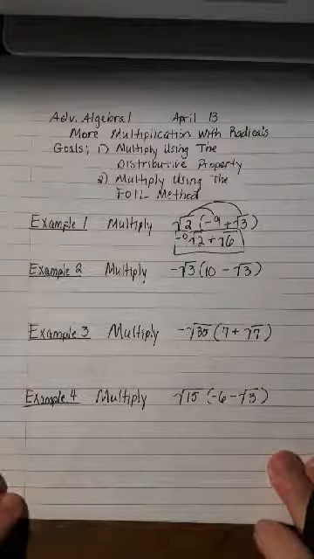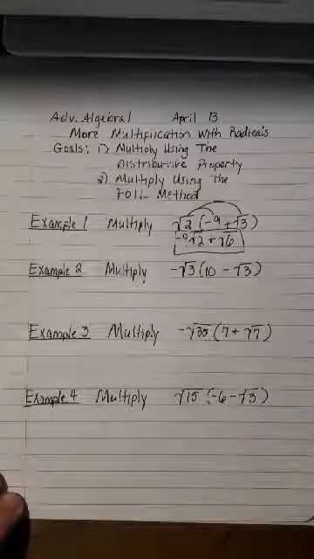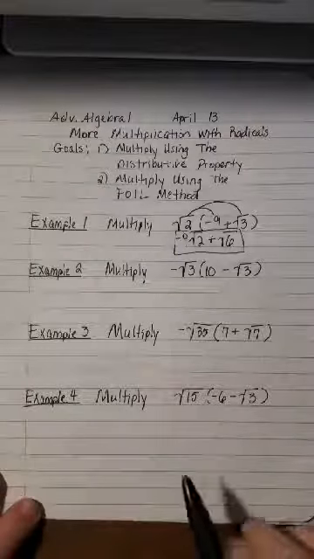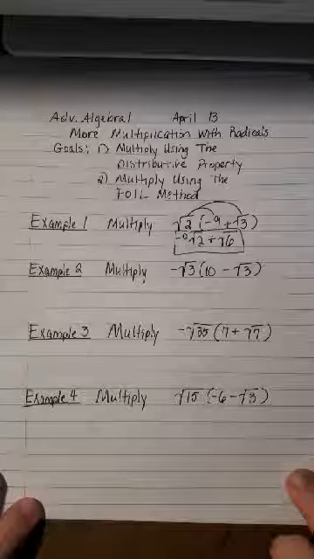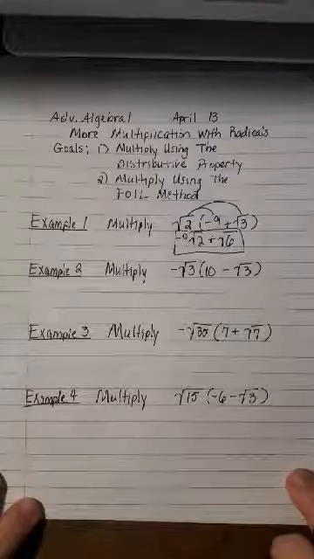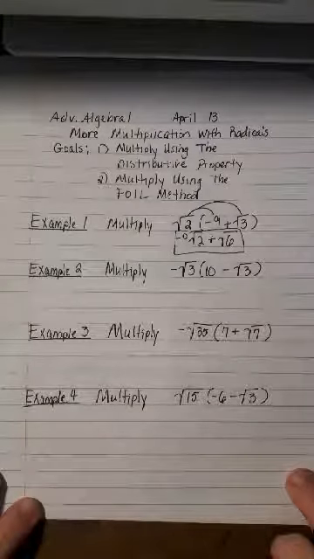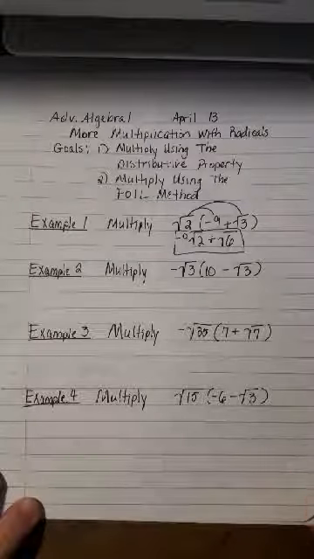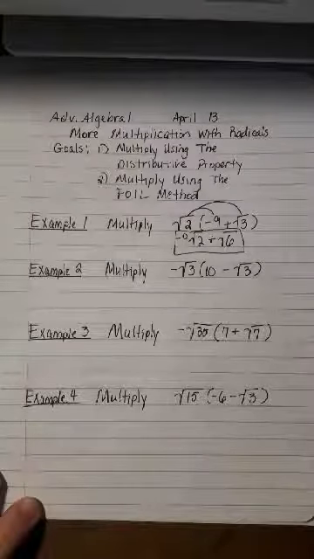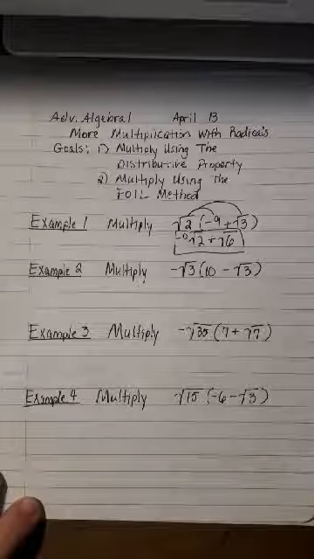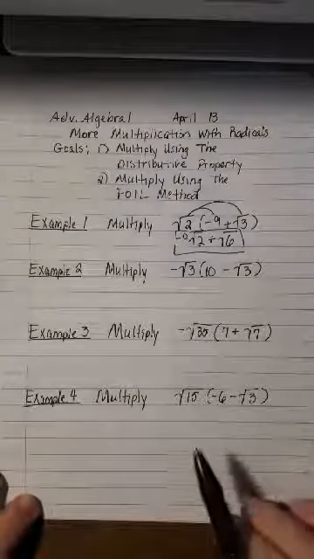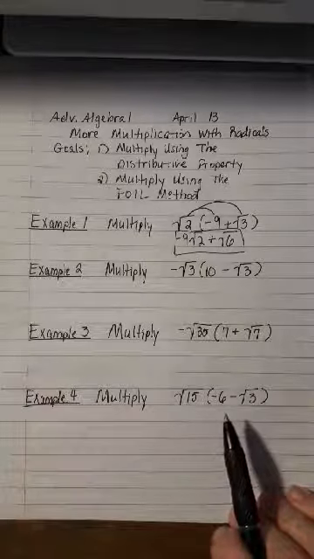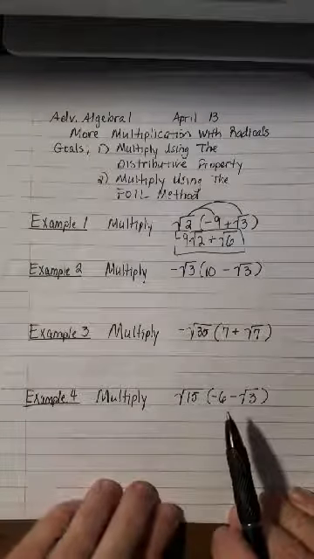All right, before I move on, Brittany, did you understand that one? Okay, good. So we are going to move on to the example 2.